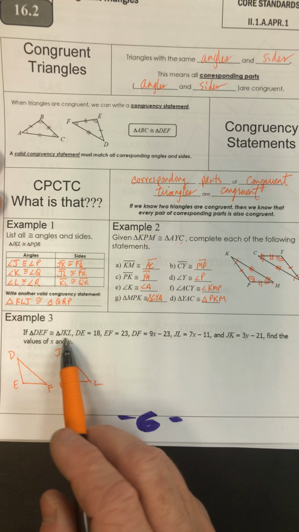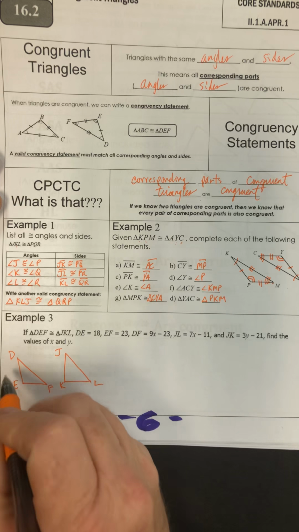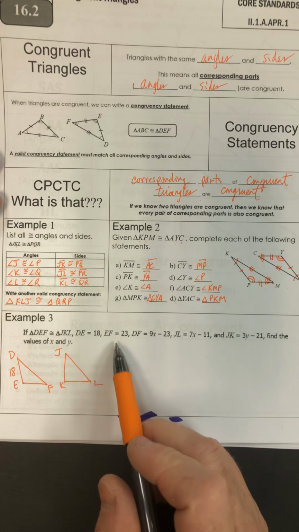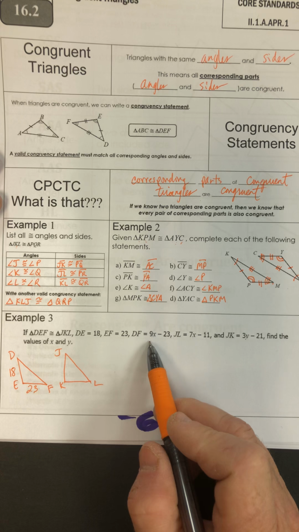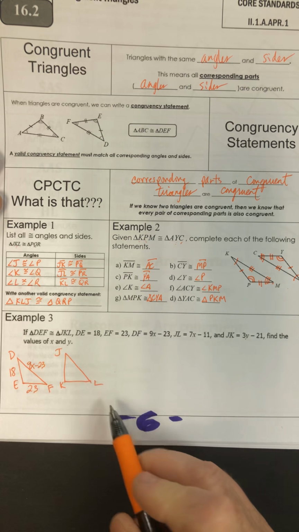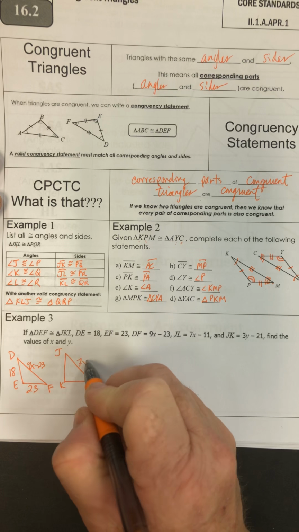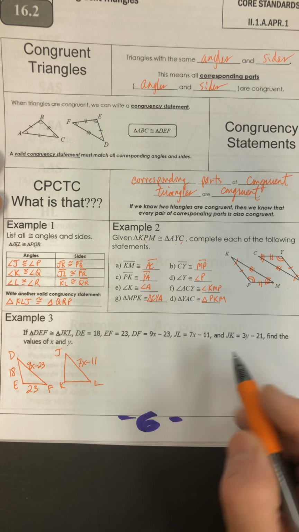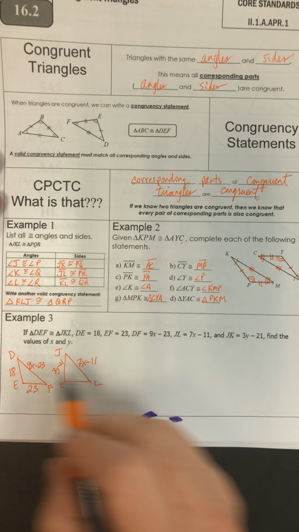So triangle DEF and JKL. It says DE is 18, so I'll write that in. And then visually in the end, we can see what's equal to what. EF is 23. DF is 9x minus 23. Let's see, what's next? JL is 7x minus 11. JK is 3y minus 21. And find x and y.